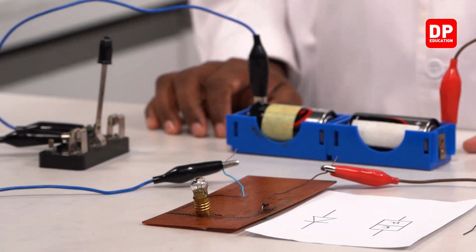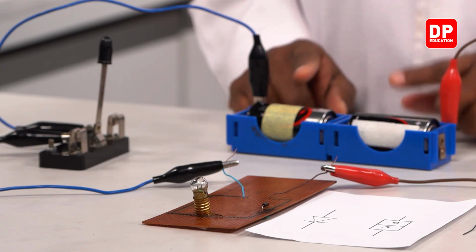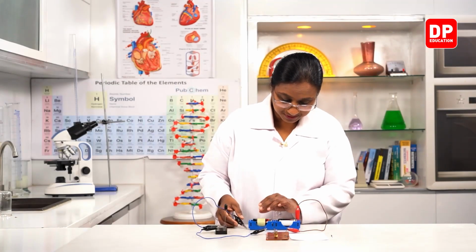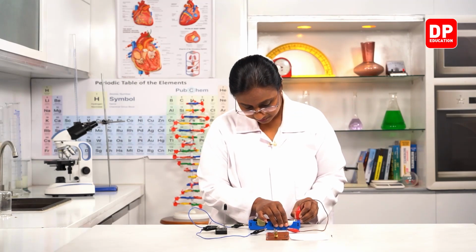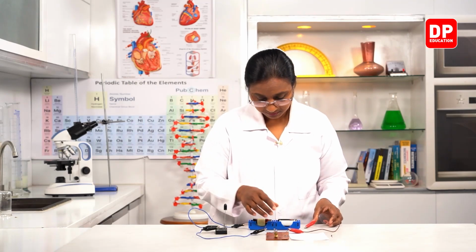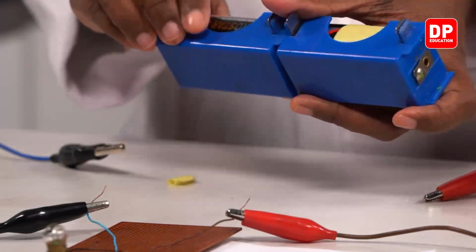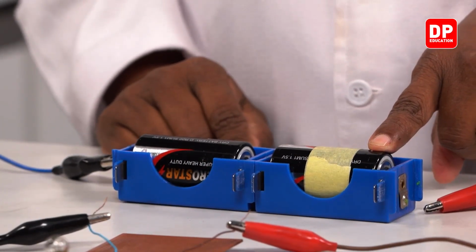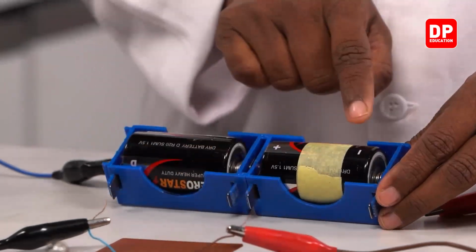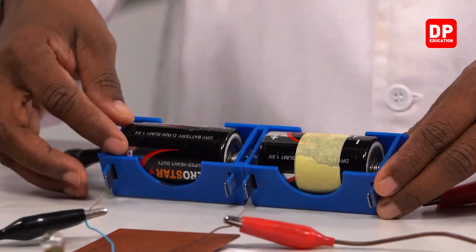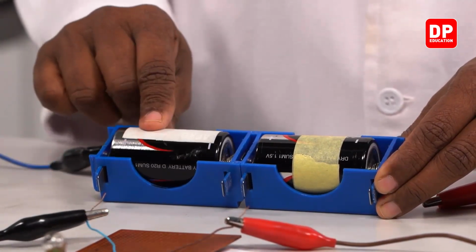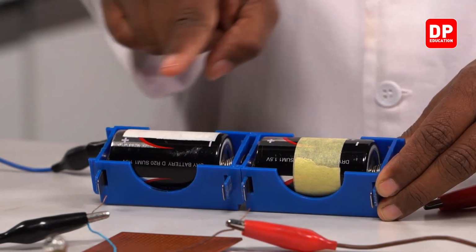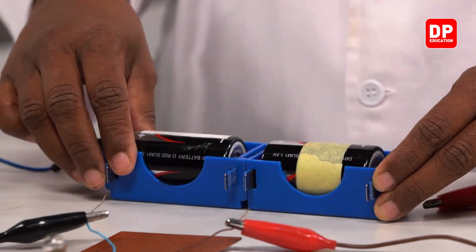Now what do we need to do? We need to change the terminals of the battery. So I'll remove the clips and then I will switch the batteries. Now you all know this side is the negative terminal. Here you can see this is the negative terminal. This is the positive terminal. I have changed the terminals of the battery.